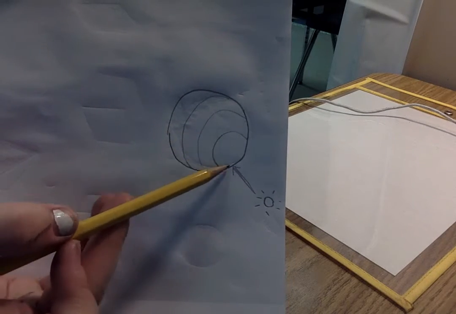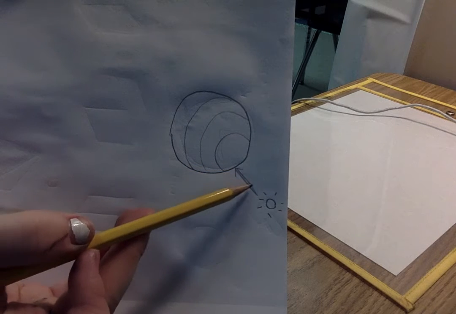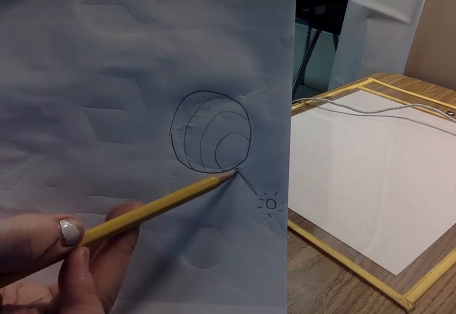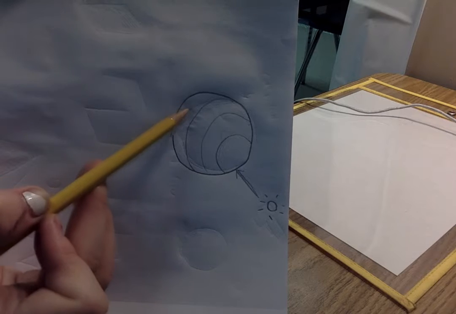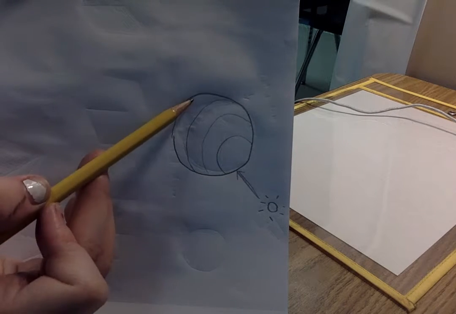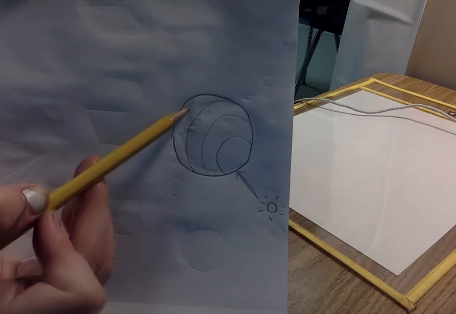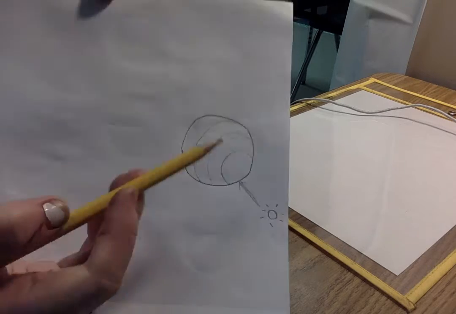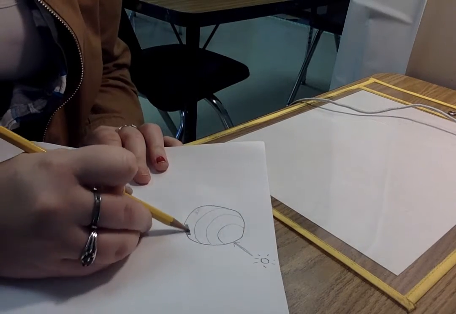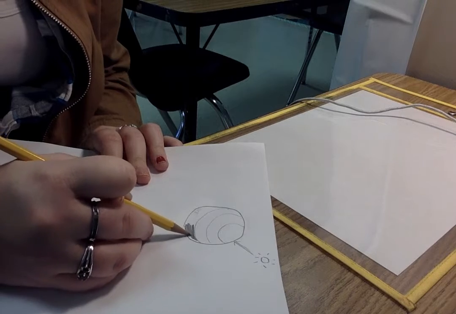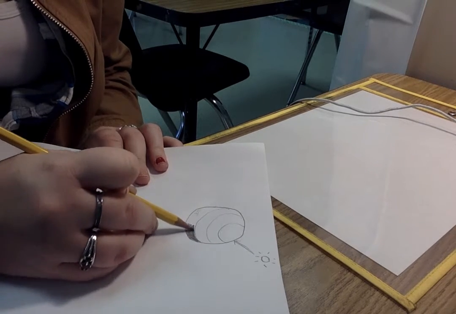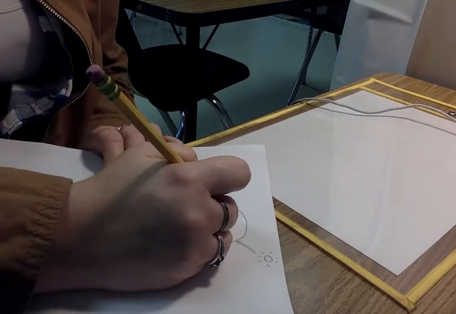This section here is going to be white because it is the section closest to the sun. If I follow to the opposite side, because this is furthest away from my sun, this is going to be my darkest area. So I'm going to go ahead and shade that in. I'm going to use lots of pressure to make it black. And I'm going to make this the darkest part of my sphere.